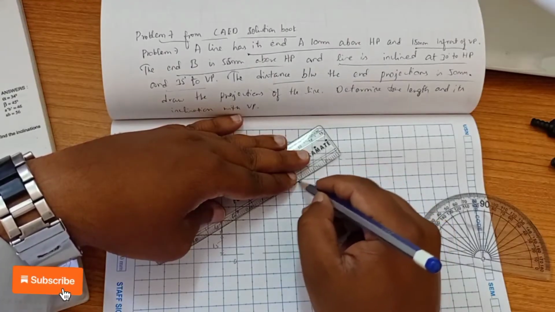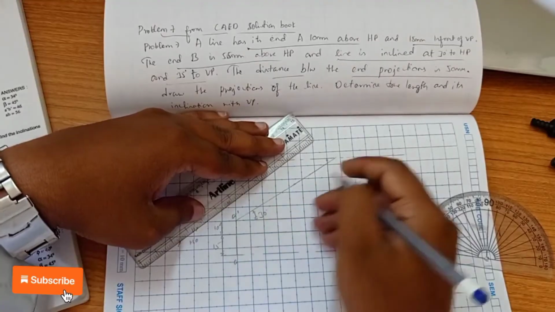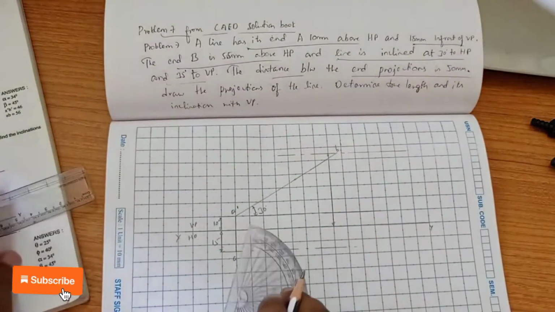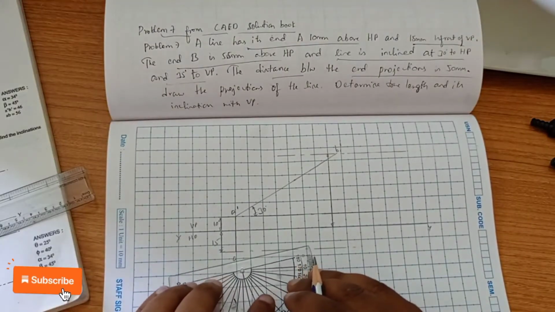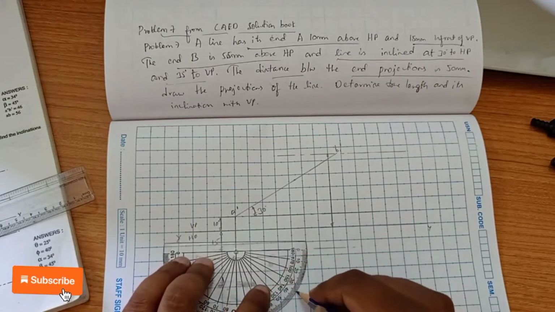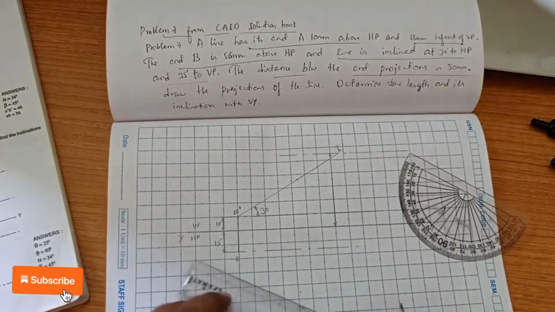Okay, so this is 30 degree and this is B1 dash true length. And another one is 35 degree to VP. I'm marking at 35 degree and draw a line.